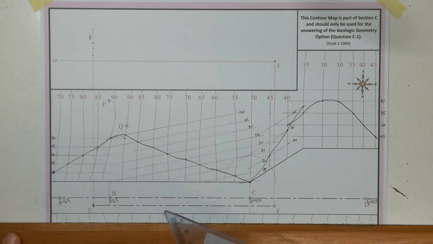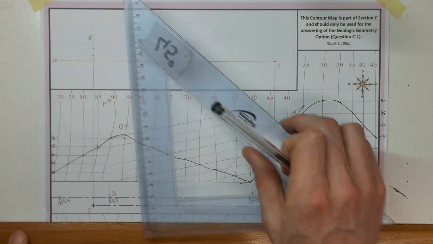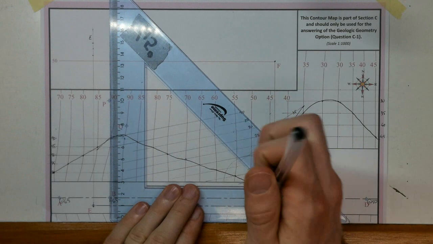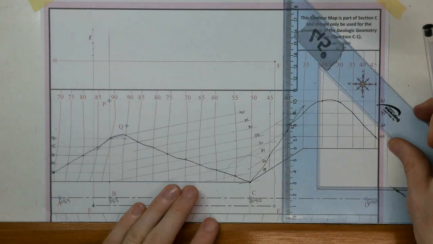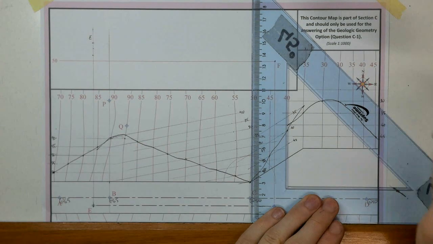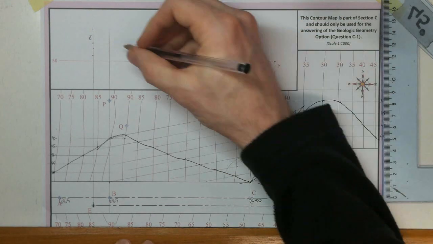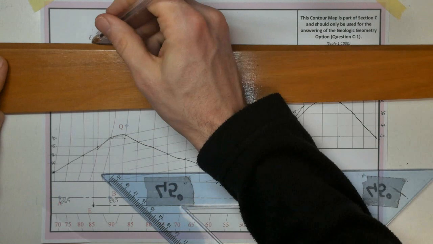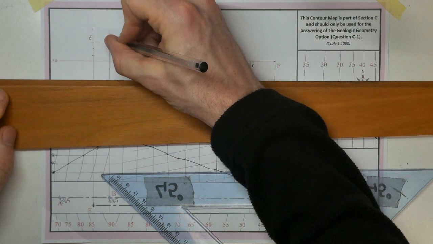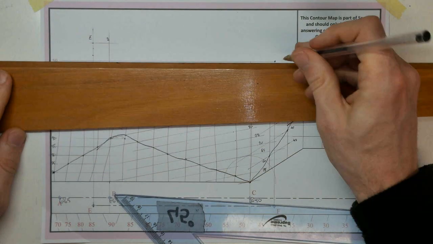And they want us to draw the profile, the vertical profile. So I know that B is at 65, C is at 50 as well, so C is going to be there. That's going to be B. So here is the profile.